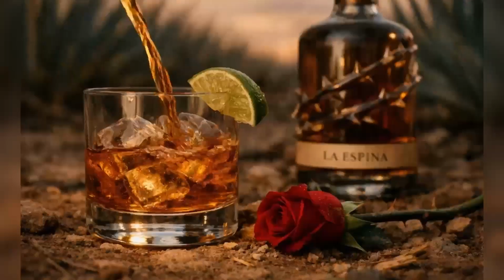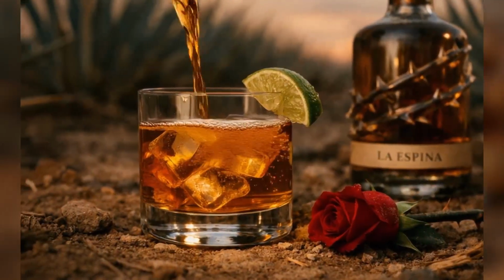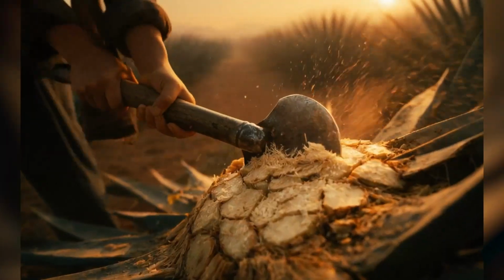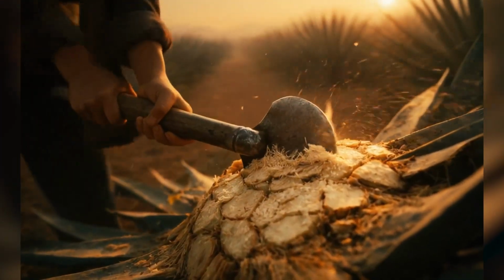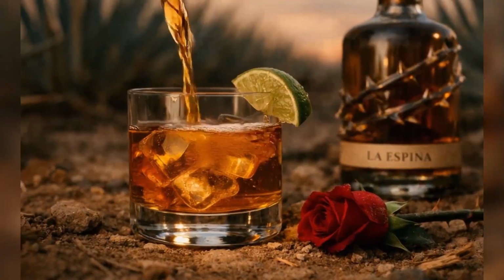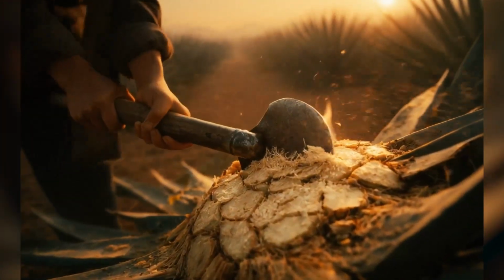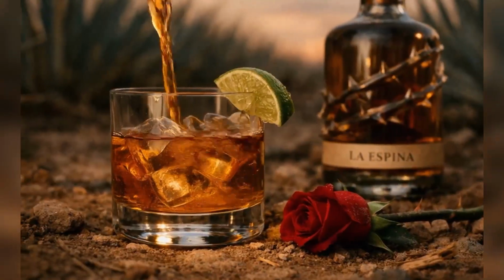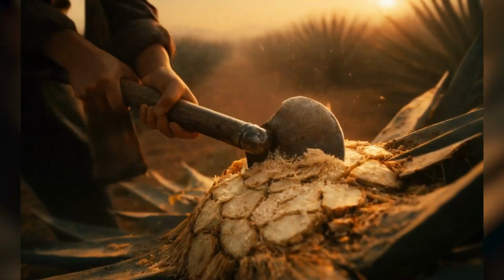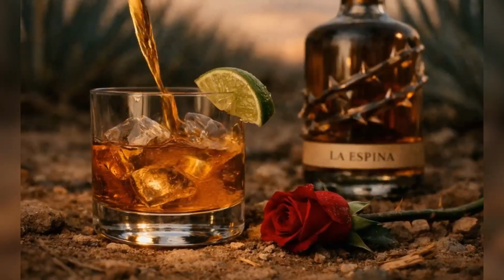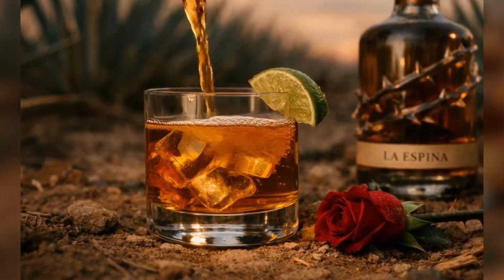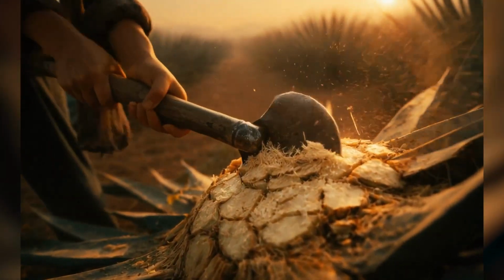Harvested with care. In this scene, I wanted to create a strong contrast between the softness of the tequila pouring and the sharp physical action of harvesting the agave plant. So instead of blending those moments smoothly, I used a hard cut. That sudden transition adds impact. It shifts the emotion, and it gives the sequence more rhythm, more energy.